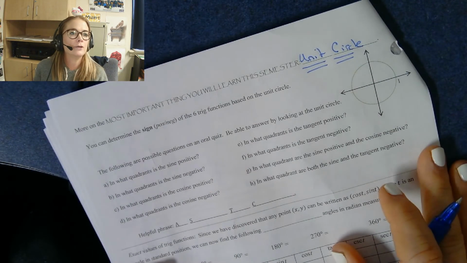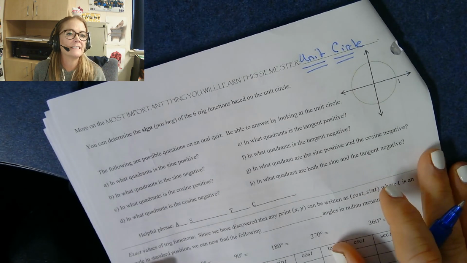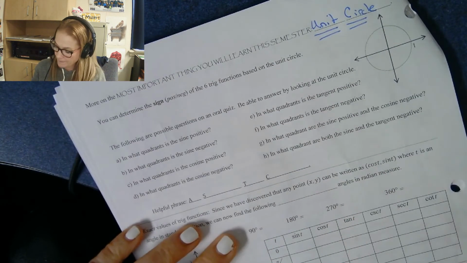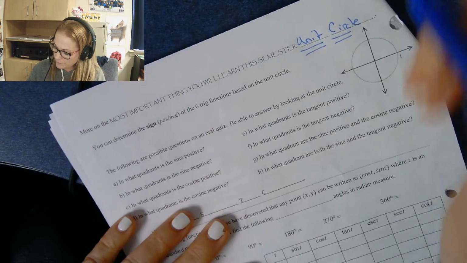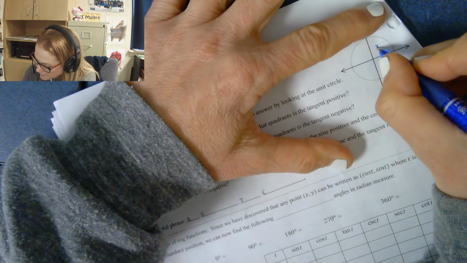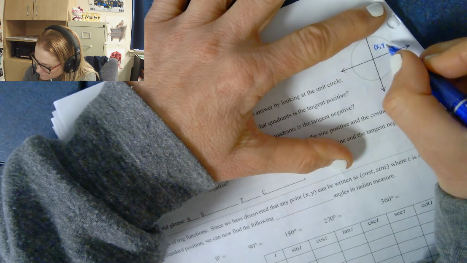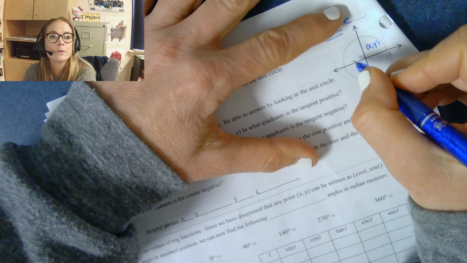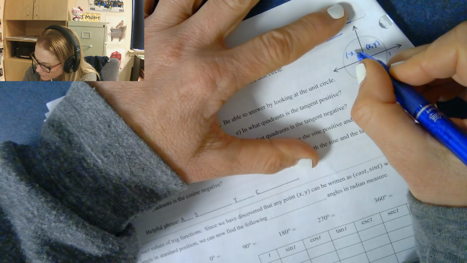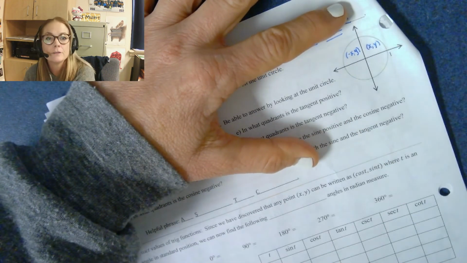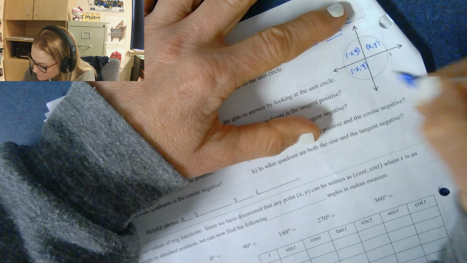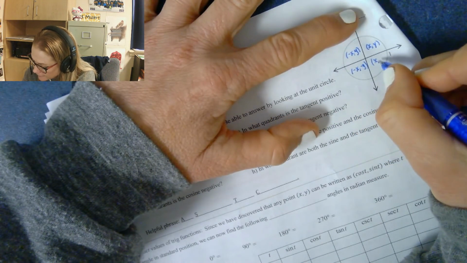Let's start. You can determine the sign, positive or negative, of the 6 trig functions based on the unit circle. Here, this is x, y. It's quadrant 1. Quadrant 2, negative x, positive y. Quadrant 3, negative x, negative y, and quadrant 4, positive x, negative y.